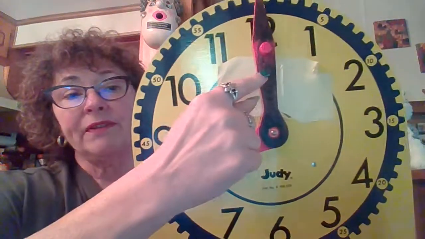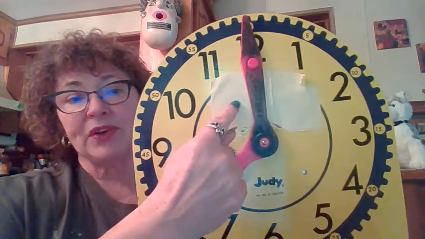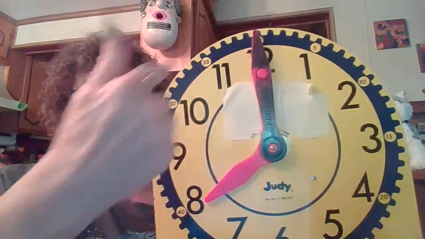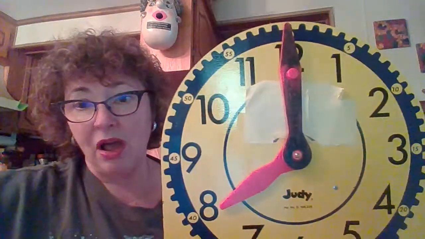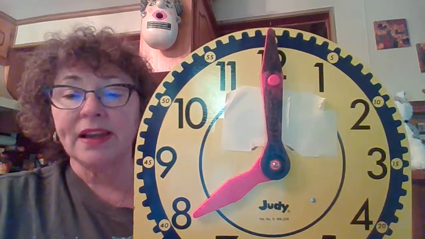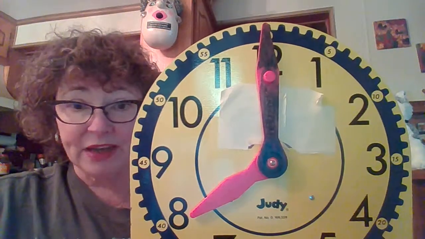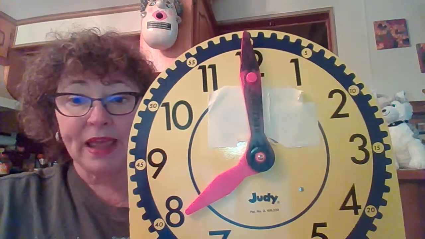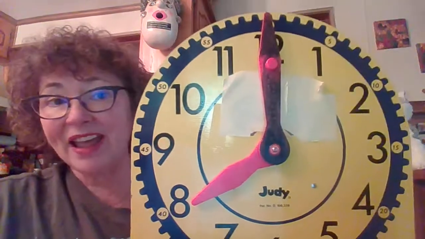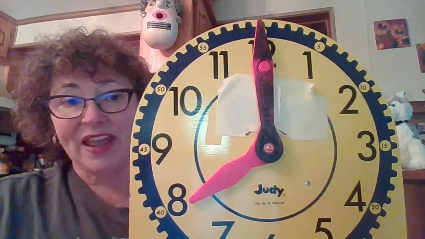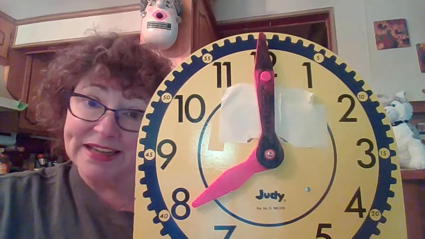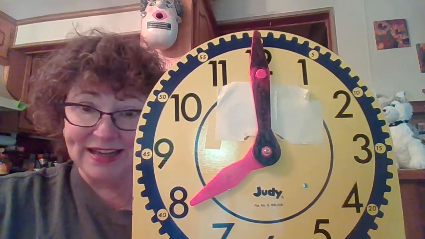Now, if this minute hand and the hour hand both moved all the way around the clock 12 times, that means it would be 8 o'clock at night. Hopefully by then you've had your dinner, you're getting ready for bed, you've done your homework, you've done your reading 20 minutes every day. Okay, you've done all that, you're getting ready to go to bed, you're tired and sleepy. That's nighttime. That's 8 o'clock at night.